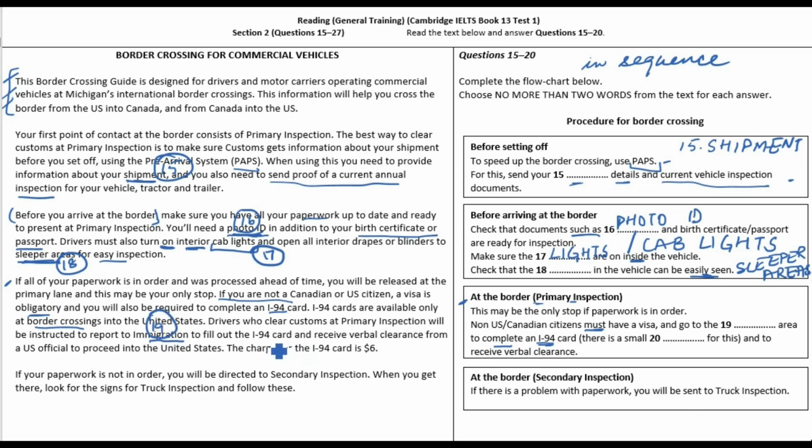So the clarification I'm getting is fill out the form, complete the form. These are the kind of words that help us understand where the answer is. The answer here, the 19th one, is immigration. There is a small dash for this. Now, something to do with a small something for completing the I-94 card.